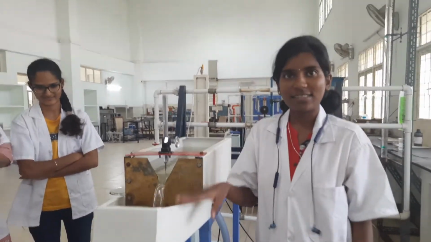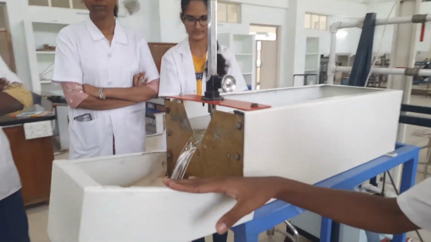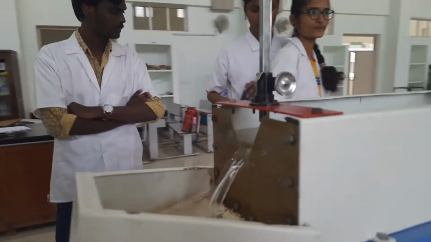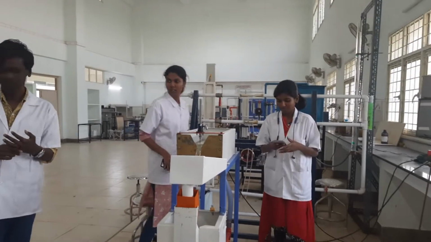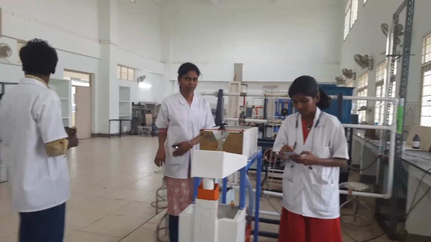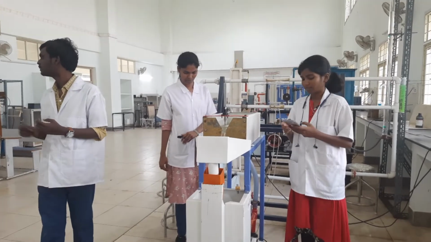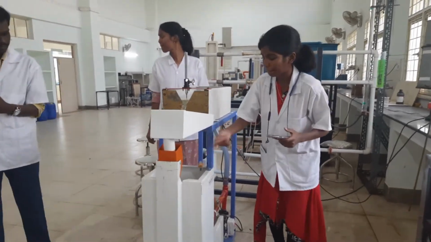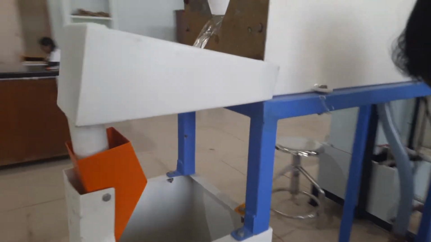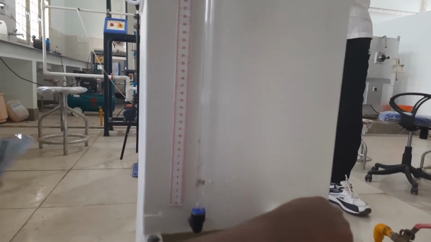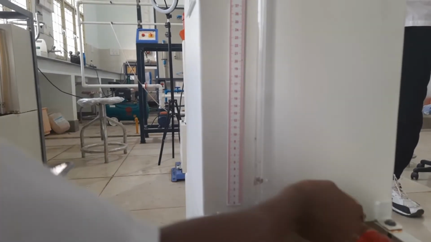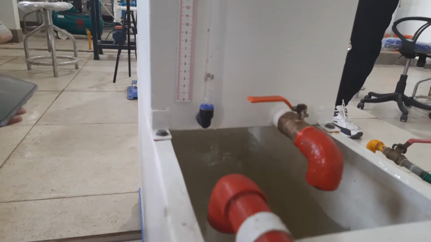Okay, now let's measure the actual discharge. Stopwatch. First we need to close this valve and open this tank.